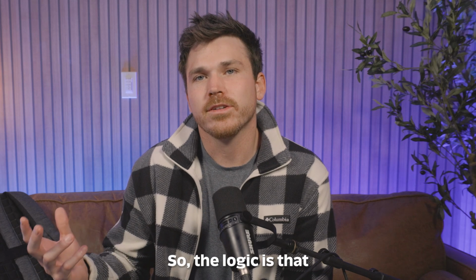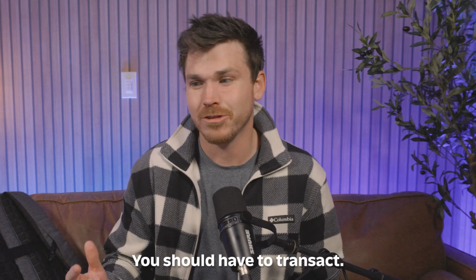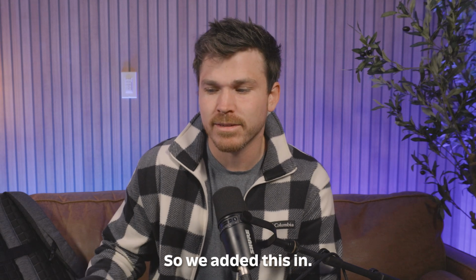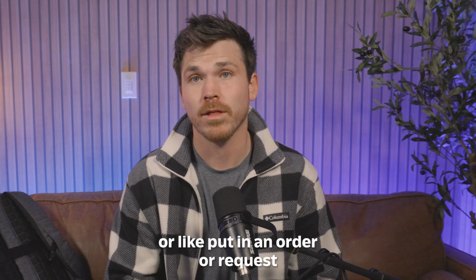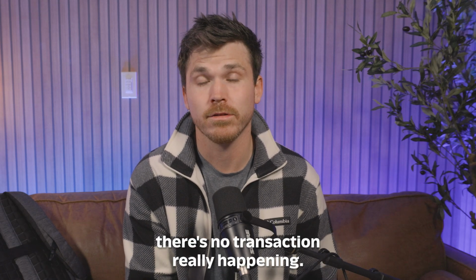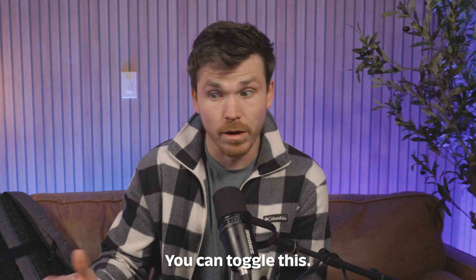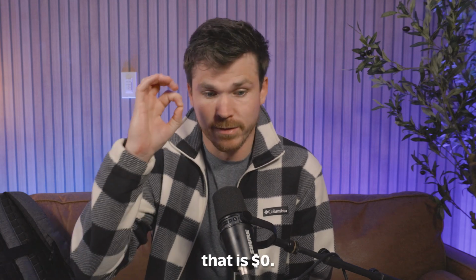So the logic is that you should have to pay for something, you should have to transact. So we added this in if you're a customer who just wants to like put in some removal order or like put in an order request and not have to care about price or anything. There's no transaction really happening. You can toggle this. It will allow you to add something to your cart that is $0.